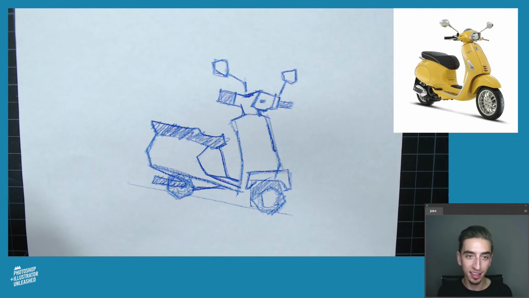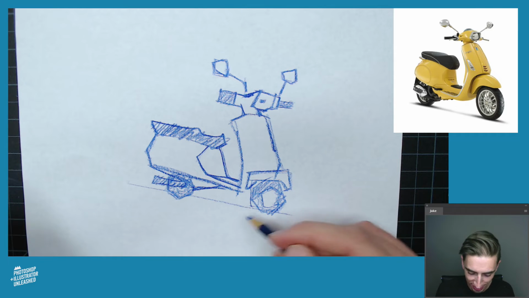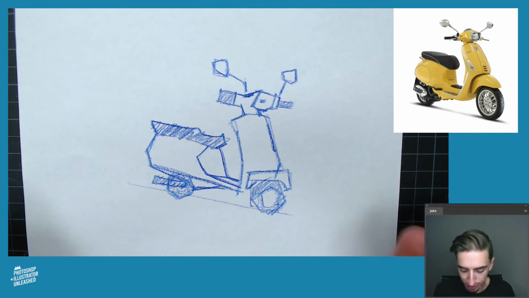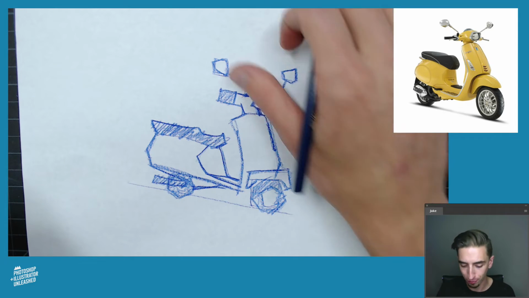Something totally wacky. It's a little crazy that I had these kind of like hexagon-shaped or octagon-shaped wheels, but it's interesting, and it got me thinking in new ways. Now that I did one with straight lines, I'm going to try one with all curves, no straight edges or angles at all.